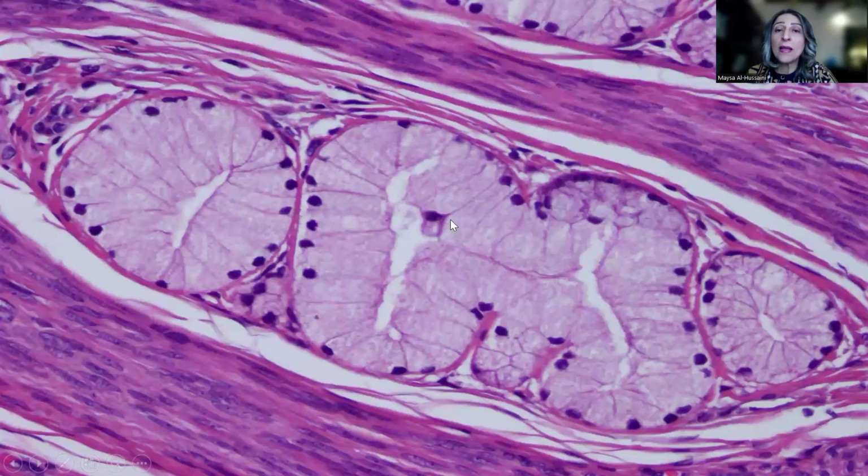And on higher power magnification, as you can see, a large amount of cytoplasm and well-defined cytoplasmic borders clearly separating one cell from the other. This is very characteristic actually of this type of tumor. Again, you can see here the very well-marked cytoplasmic membrane, and then we have the sometimes clear, sometimes pale acidophilic cytoplasm, as in this case.